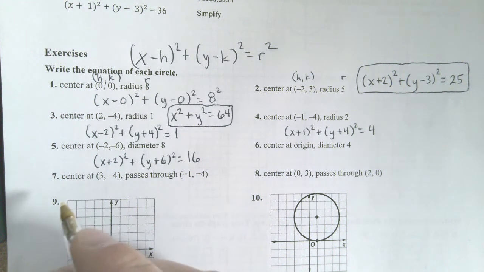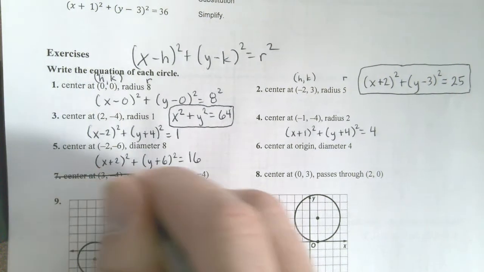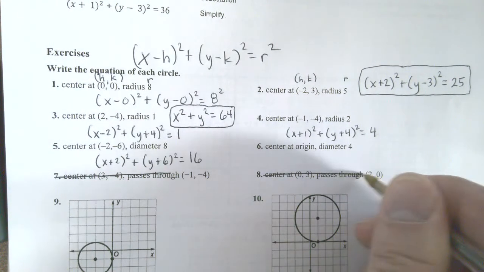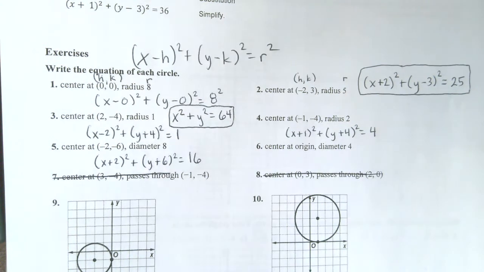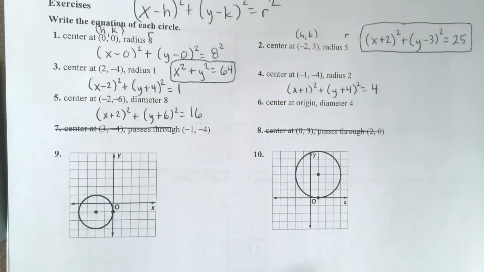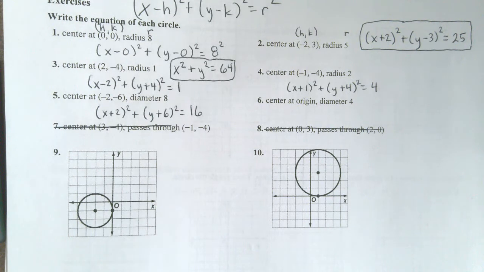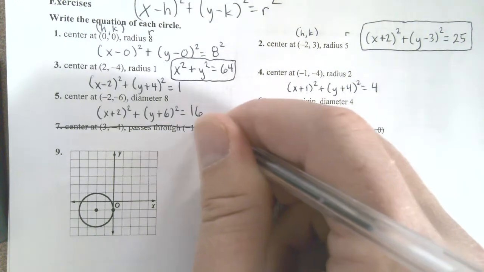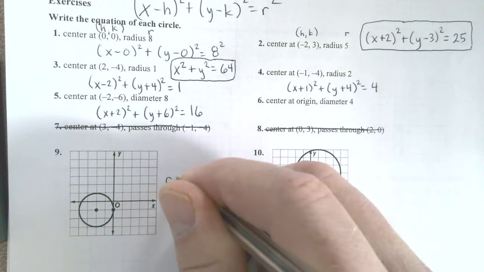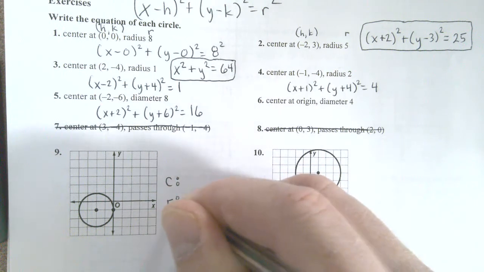Okay, we're not going to ask you to do ones like number 7 and 8, so you don't need to worry about those. Again, you get into those when we start talking about Algebra 2 or pre-calc. I do want to look at the 2 graphs, though, at the bottom, number 9 and 10. Some of them, they're going to give you the graph, and they're going to ask you to write the equation given the graph. Again, remember, the 2 things that we need to know to be able to write the equation are the center and the radius.